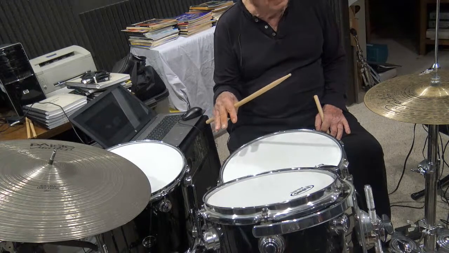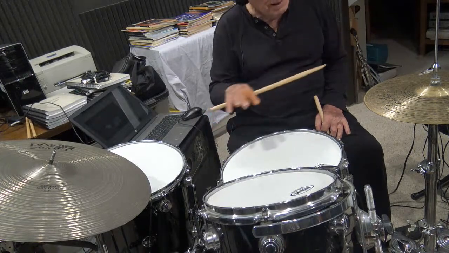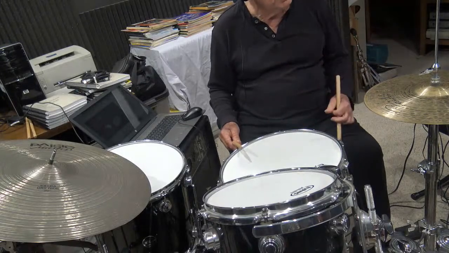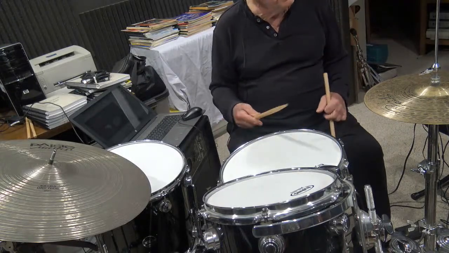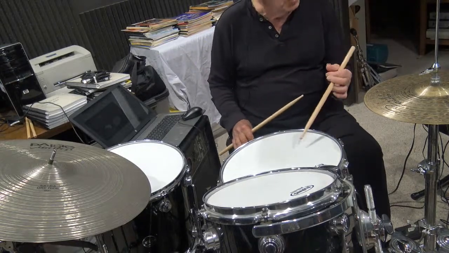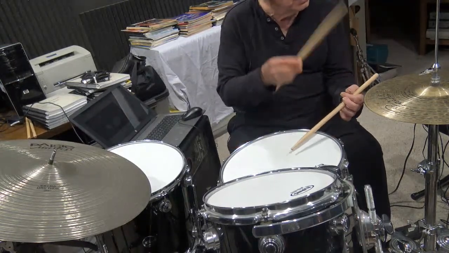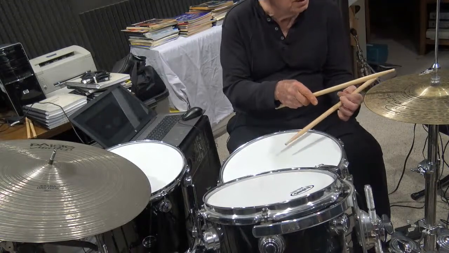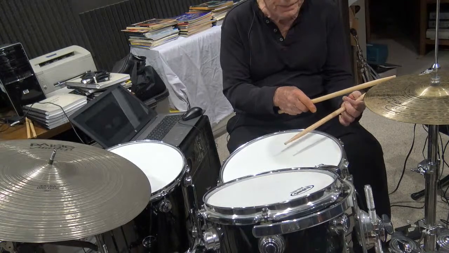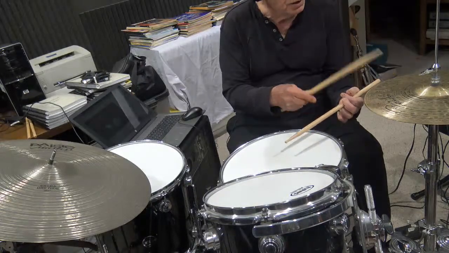But I'm going to add to that. I'm going to put the balance of the triplet on the snare drum with my left hand. So if I did the first right, left sequence, I'd have 1 and 2, 3 and 4. Again, a little faster.